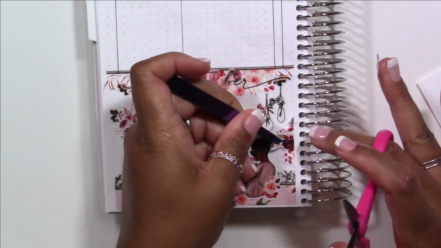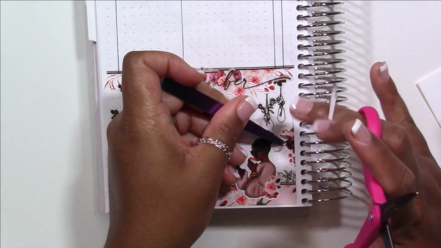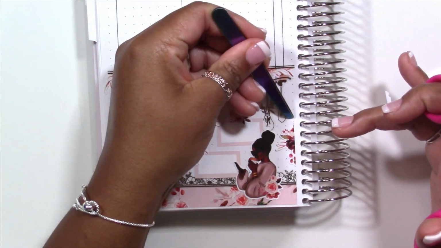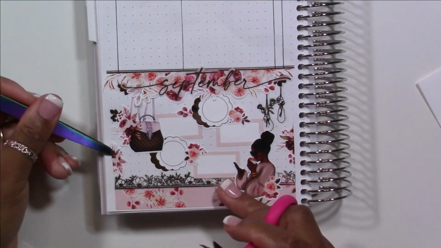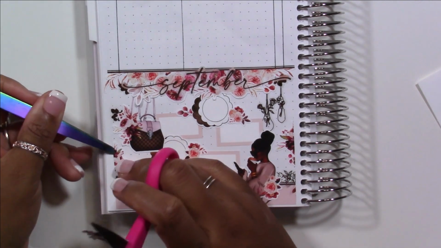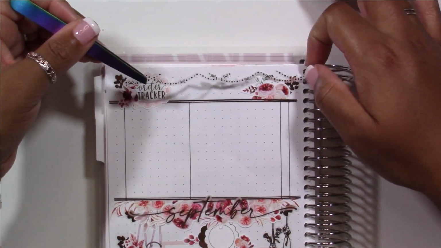Then the Fashion Girl came from the dashboard kit, and I added in some more florals around the boxes to help tie in the entire spread, and I love how that brings the whole thing together.